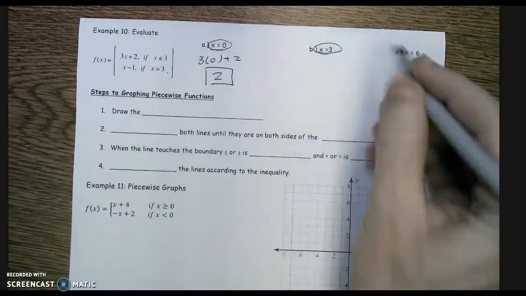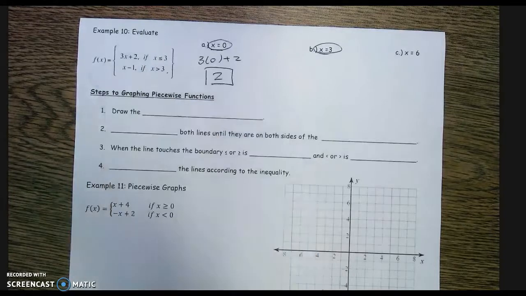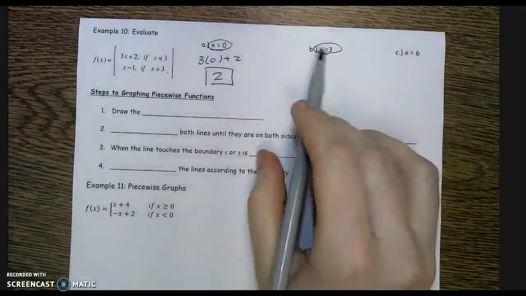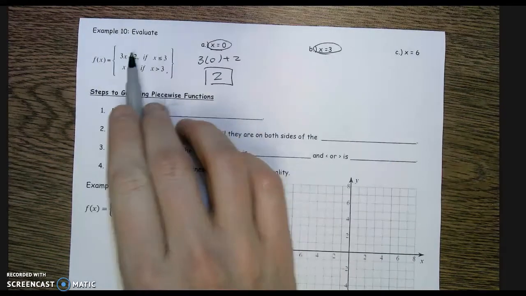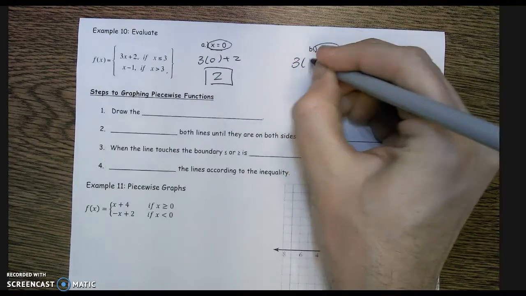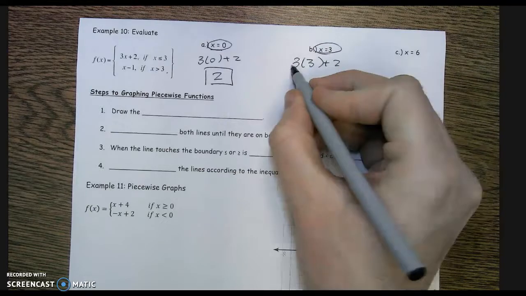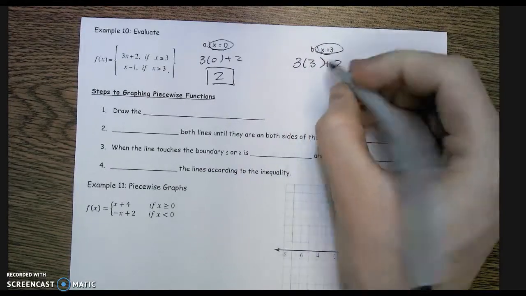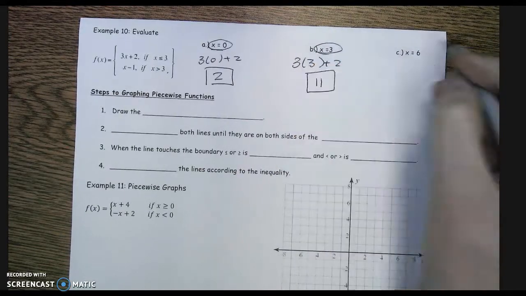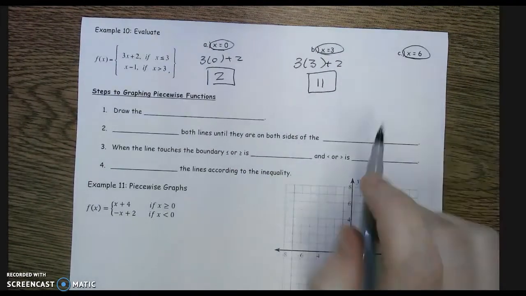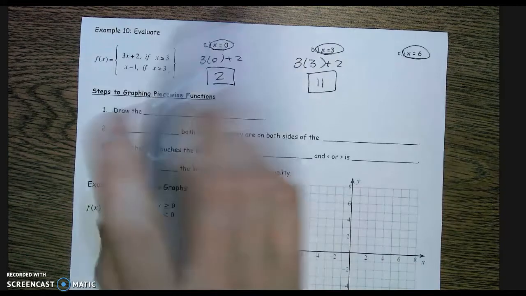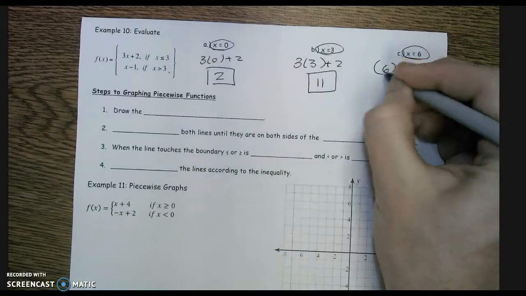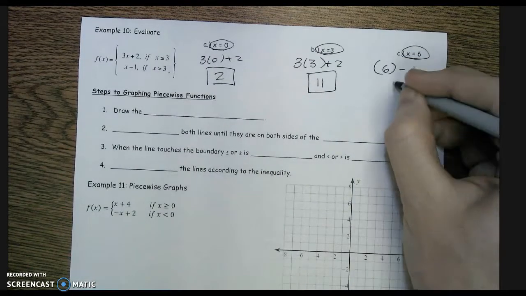Now we're going to evaluate 3. We got to figure out which one does 3 get plugged into. Well, this has an equal to symbol on it, and so we're going to plug 3 into the top function. That gives me 3 times 3, which is 9. 9 plus 2 is 11. Evaluating at 6. 6 is greater than 3, so 6 will go into the bottom function. So plug in 6. 6 minus 1 is 5.